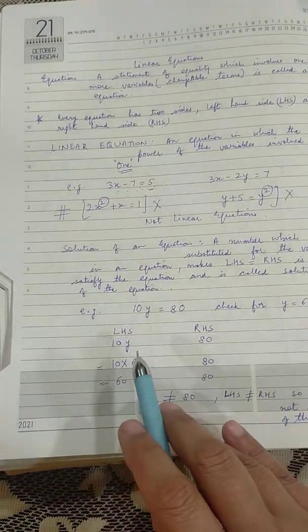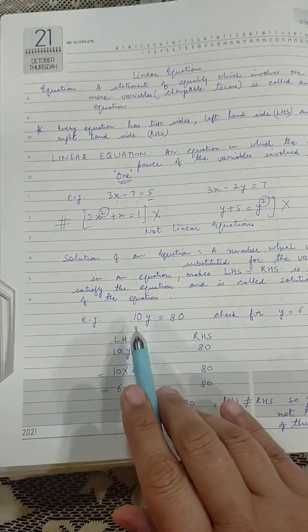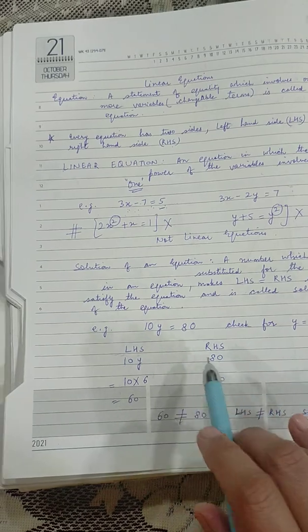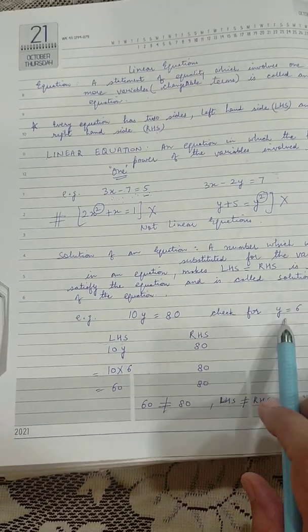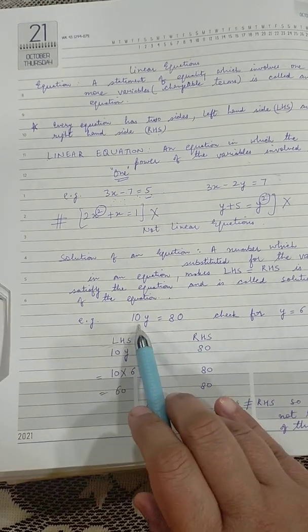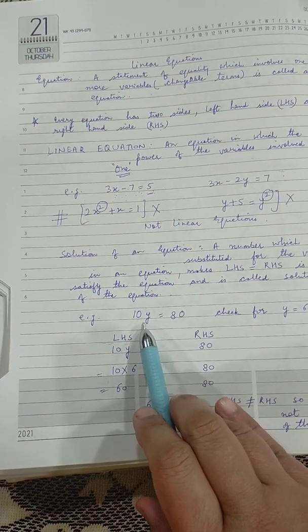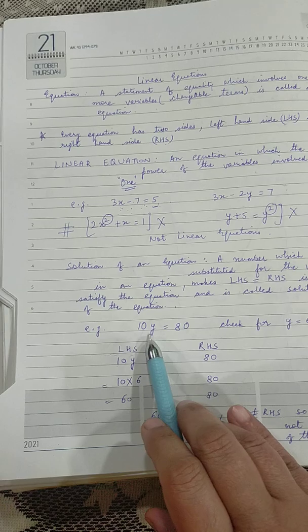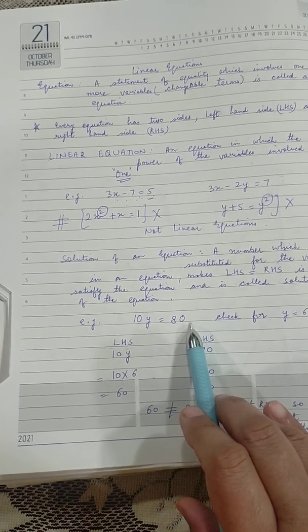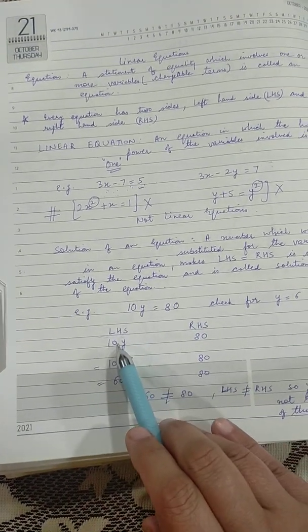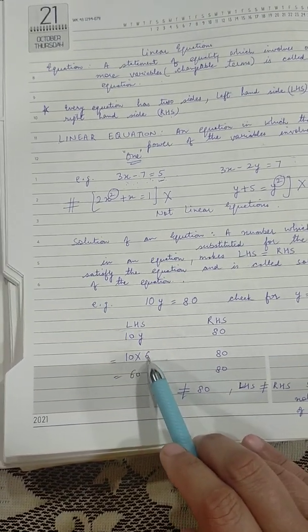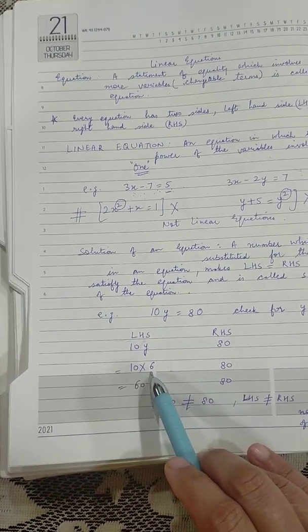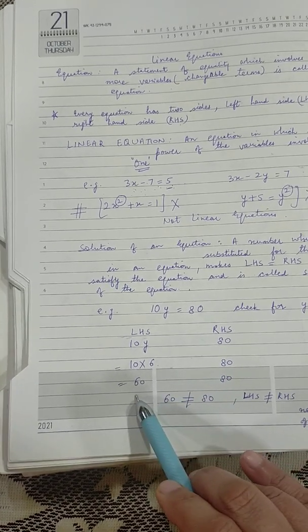Right? For example, here we can say 10y is equal to 80. So we are given a value y is equal to 6. If I put the value of y equal to 6 on the left hand side where the variable y is lying, it should come out to be 80. So let's check. Left hand side is 10y. I have the value of y equal to 6. So I put this value instead of y and multiply 10 by 6. So my answer is 60.